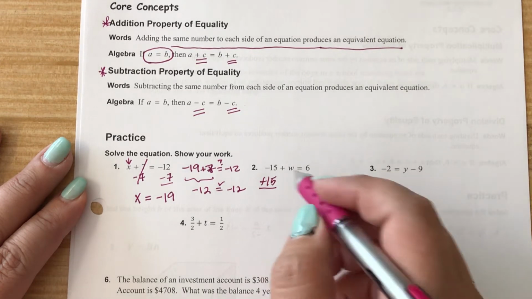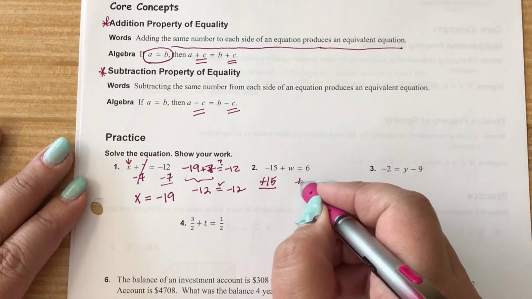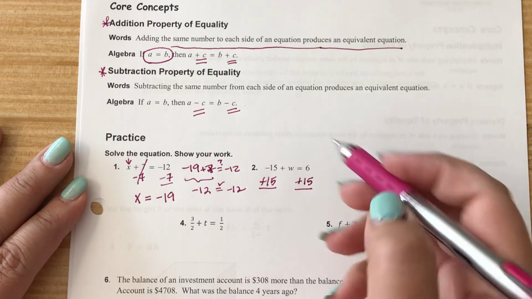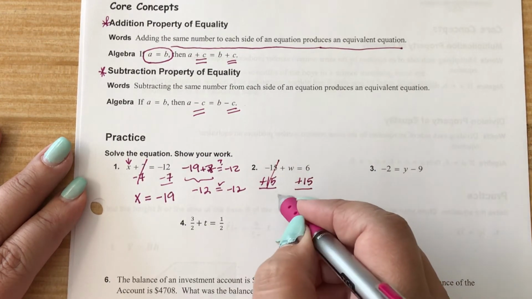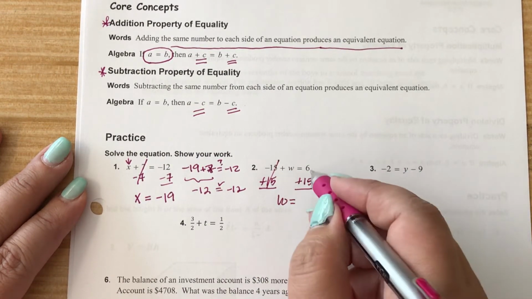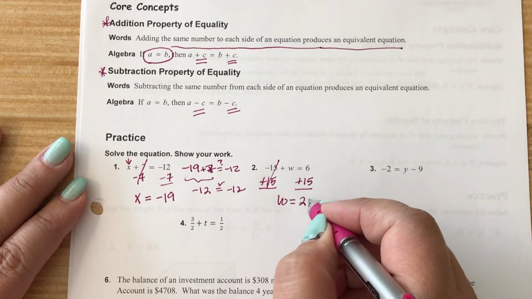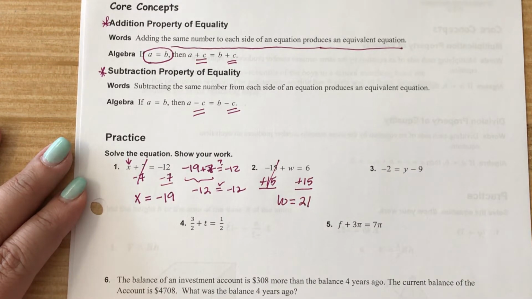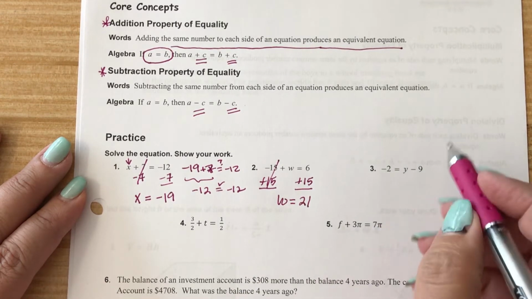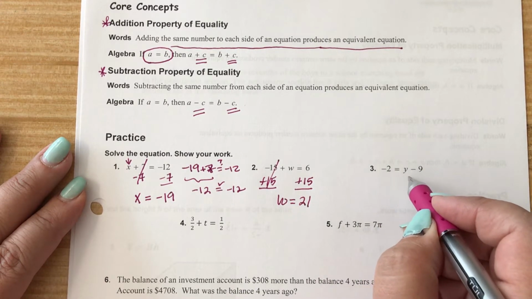And if we add a positive 15 on one side, we got to make sure we do it on the other side. This will become 0. W's by itself, and 6 plus 15 is 21. Okay, so far it looks good. Let's try number 3. On number 3, we're looking at negative 2 equals y minus 9.